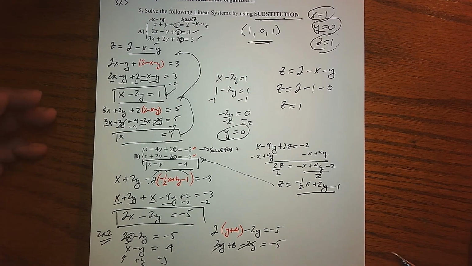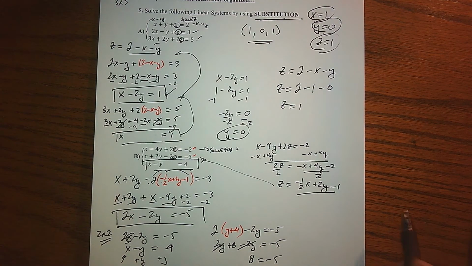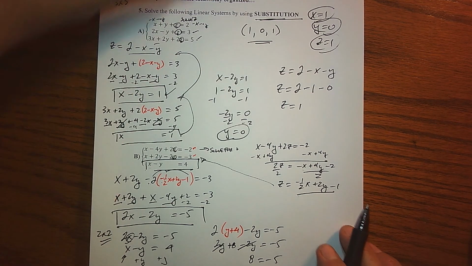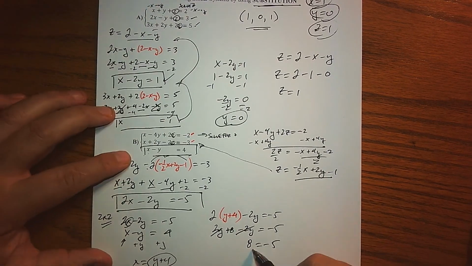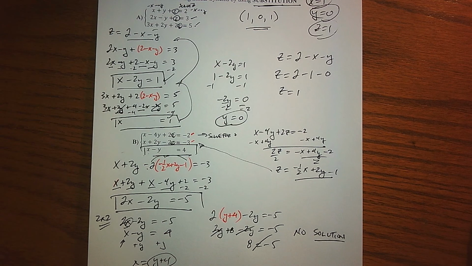The y's actually cancel out, and we're left with 8 equals negative 5. And so that basically tells us that that's not true. So this is no solution. So even after all that work, we find that nothing is ever going to work because we end up with a situation that's never true. So again, it's pretty hard to solve this method with substitution. You can kind of see the idea, the goal.